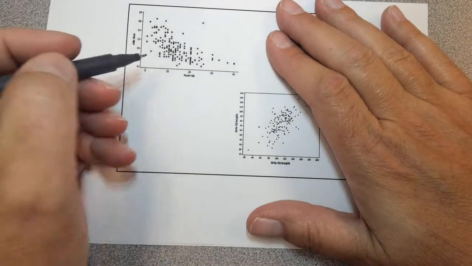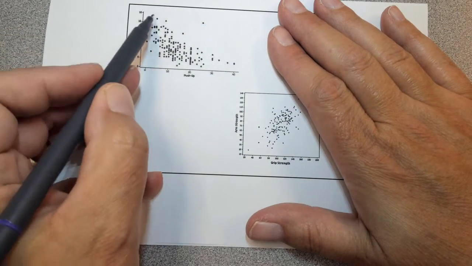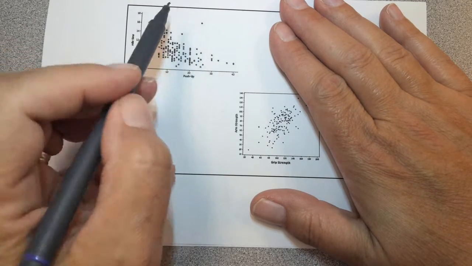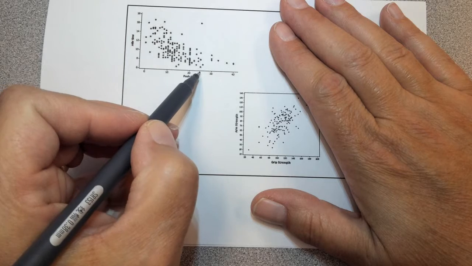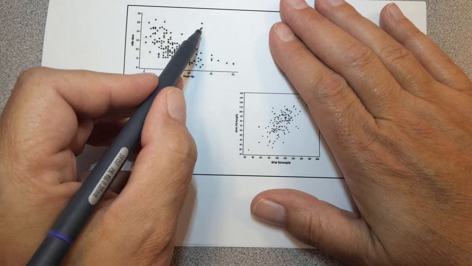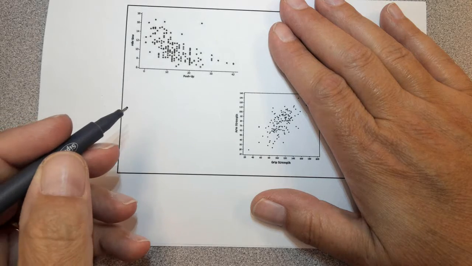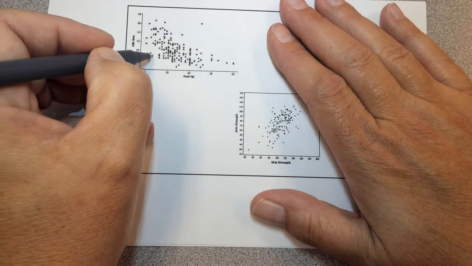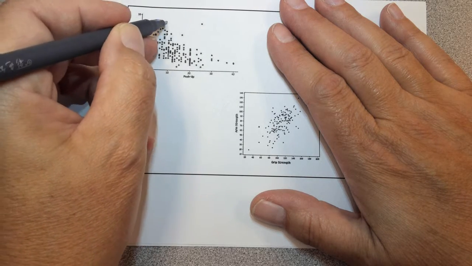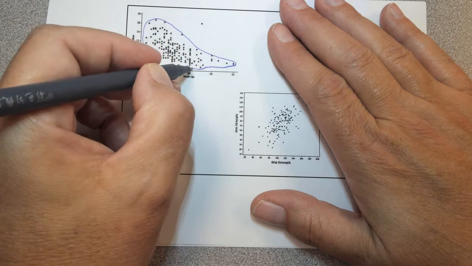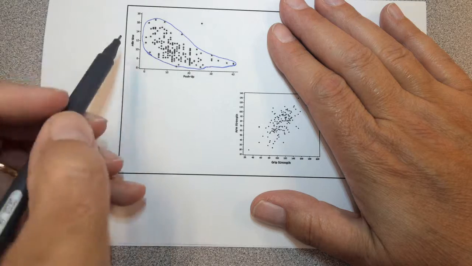Okay, if I try to put an oval around this, it's not really an oval. And I have this fella over here at about 25, 16-ish. He's real different than everybody else. So I'm probably not even going to include him when I try to wrap an oval around this set of data. So we've got some interesting things going on here.